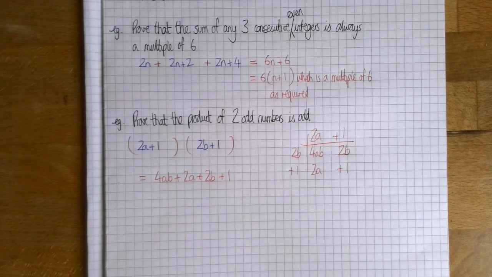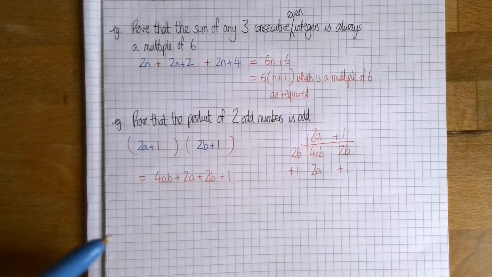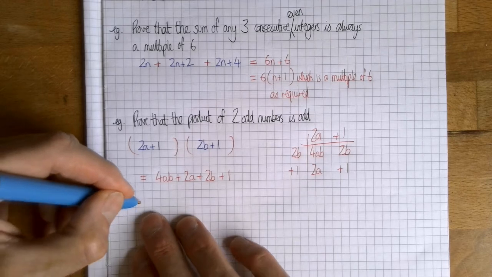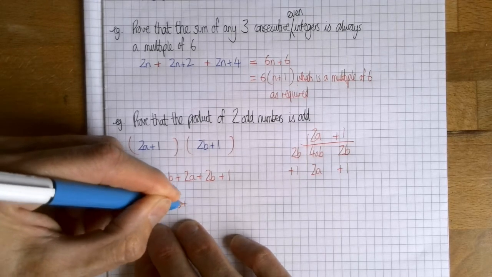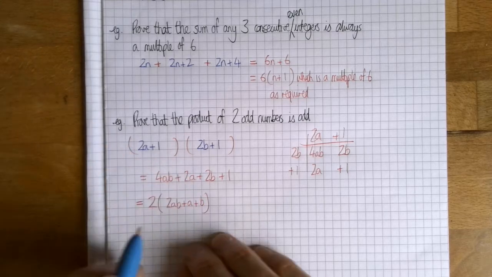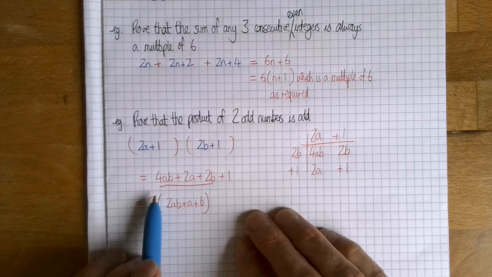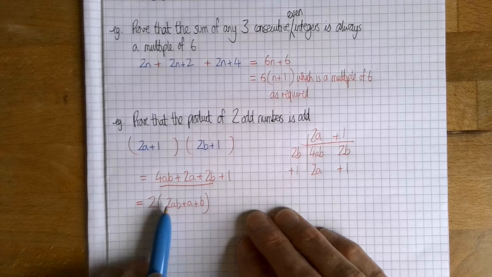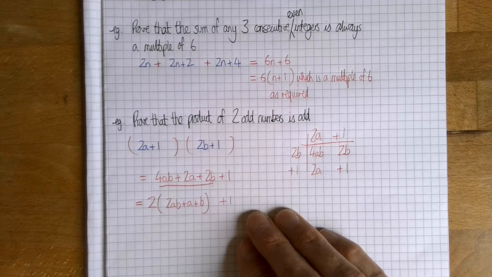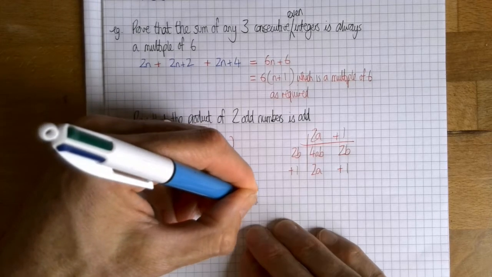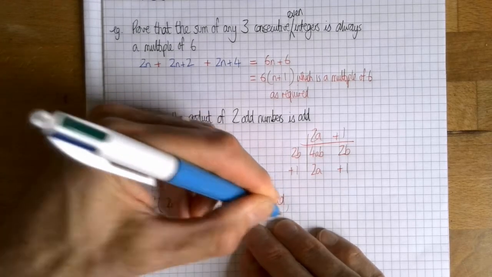Now, I know how to show something's a multiple of 6. How do I show something's odd? Well, you show it's odd by showing it's 1 bigger than something which is even. Even is a multiple of 2, so I'm going to write that as 2 lots of 2ab plus a plus b. So this bit here is an even number, because I can write it as 2 times something, plus 1. 1 bigger than an even number is odd, which is odd as required.